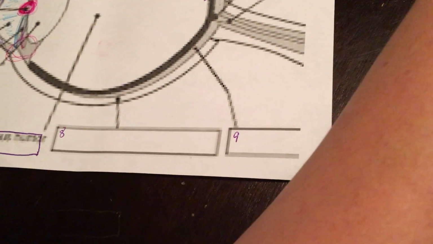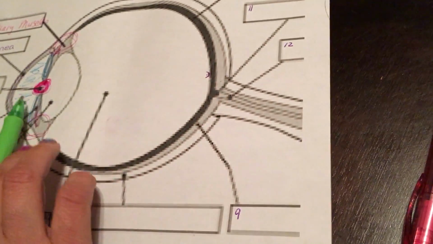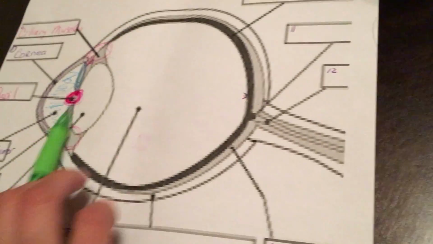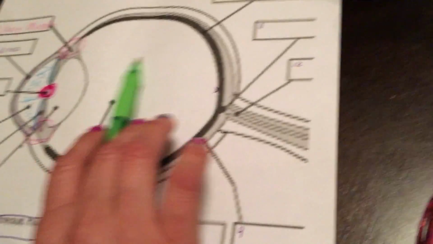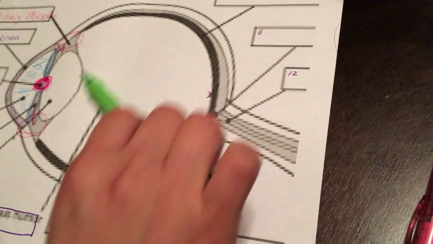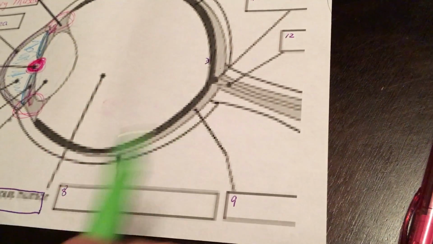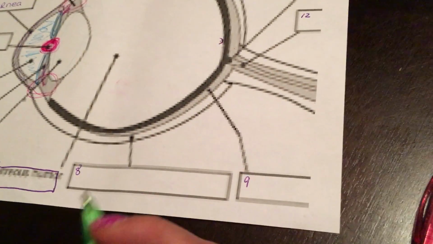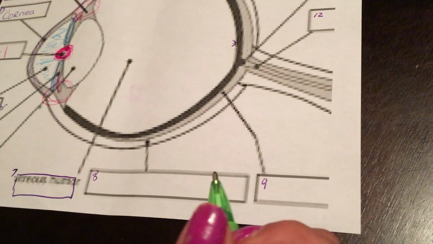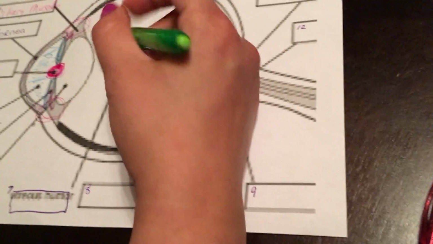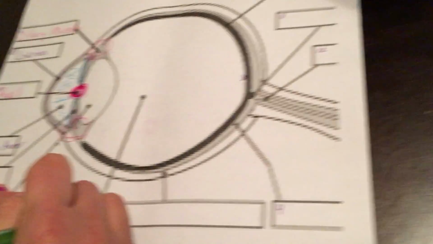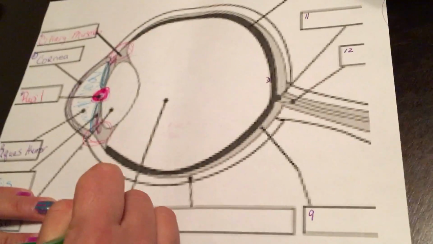Number 7 is a liquid that is behind the eye, which is the posterior part of the eye, which is right here, and it's almost like a gel-like substance. And it is behind the lens. This is the lens, so this one is the vitreous humor.